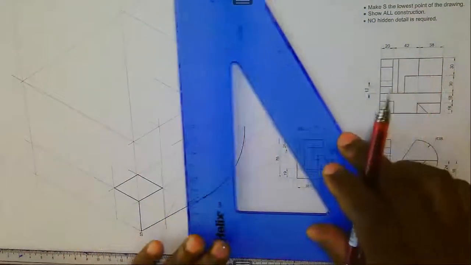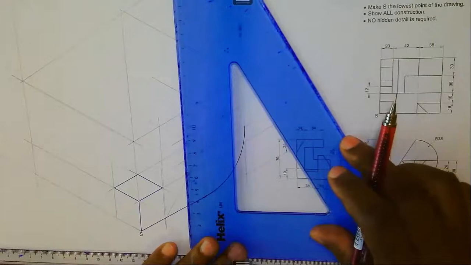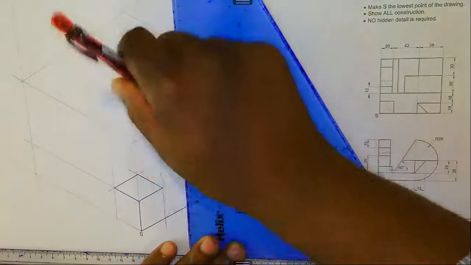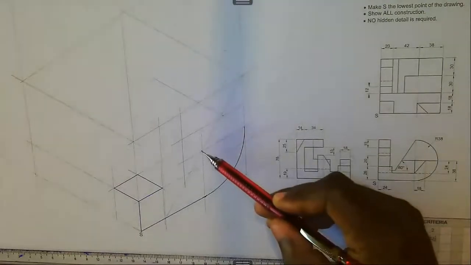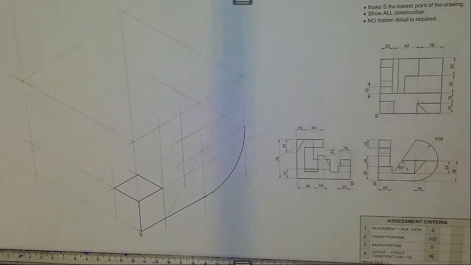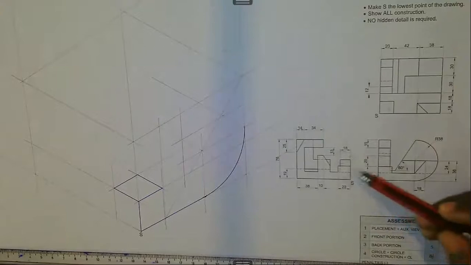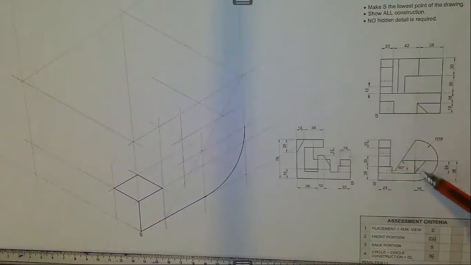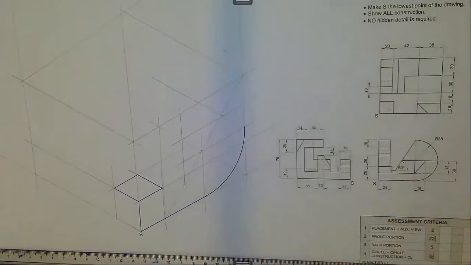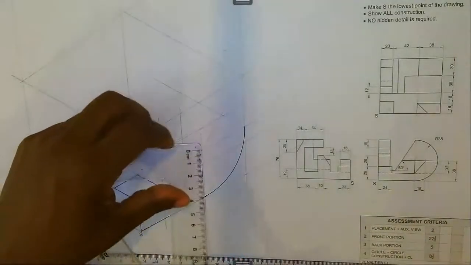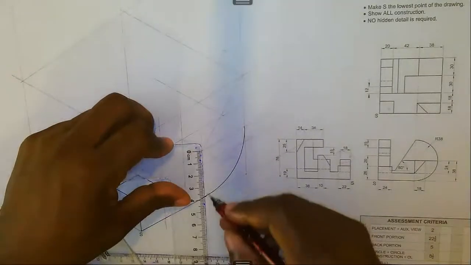Right, when we take it down like that, we need to measure from here to there. It's 24 millimeters so that we get this height, from here to there, which would take us to this, so that we are able to complete that part. So let's measure 24.